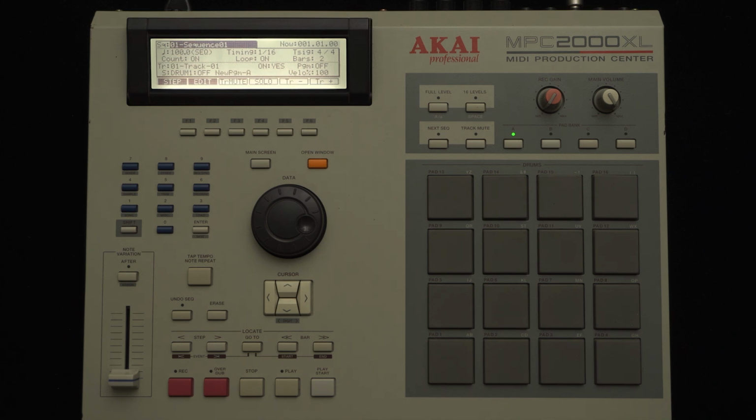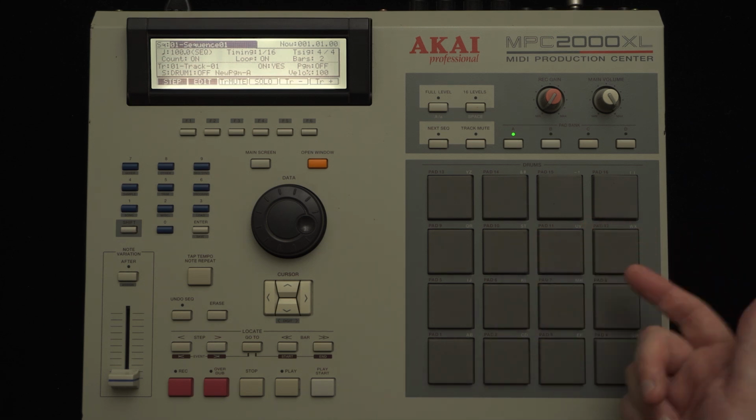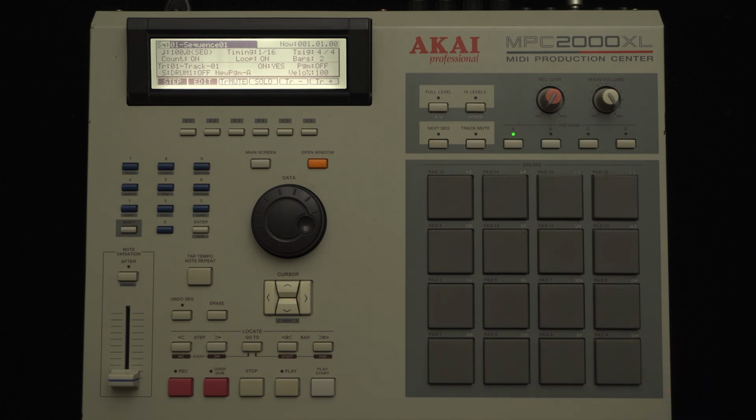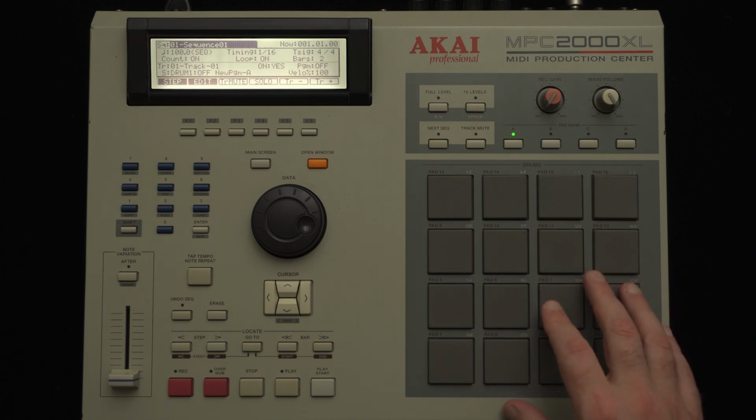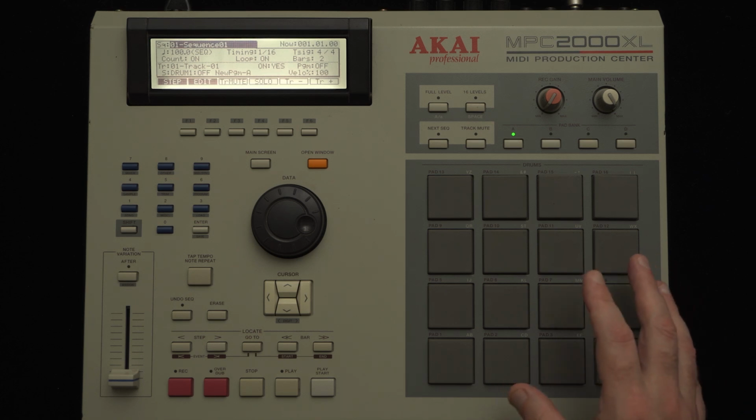If you've just picked up an MPC2000 or are considering buying one, then this series should help you familiarise yourself with the features on board and, most importantly, how to use them.